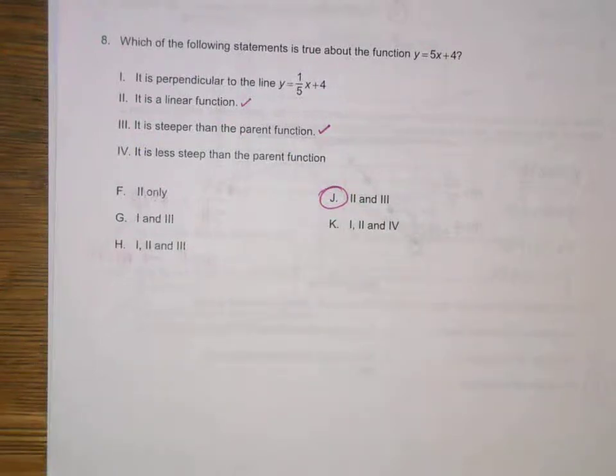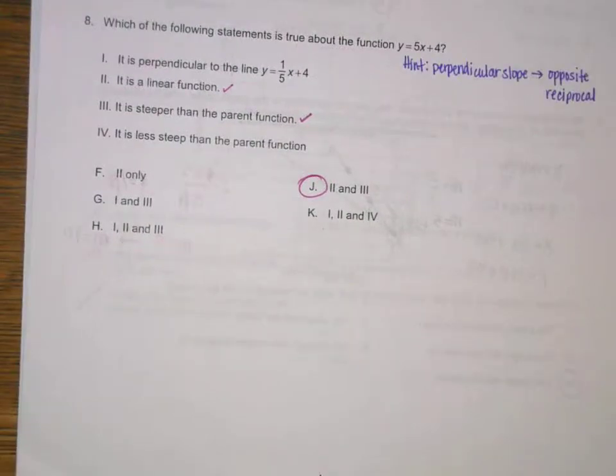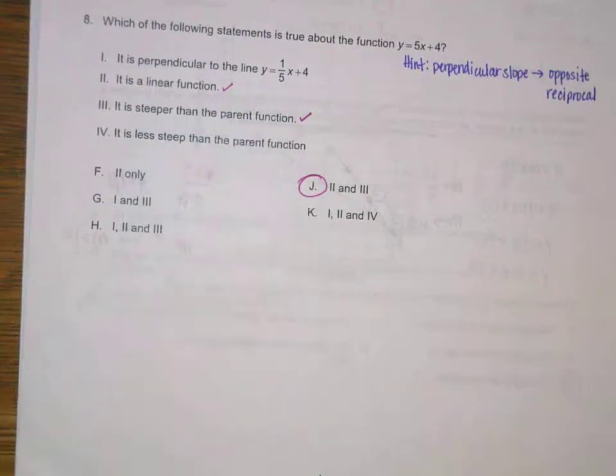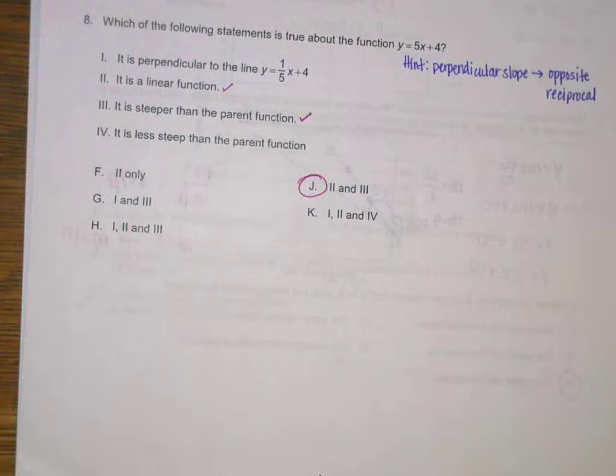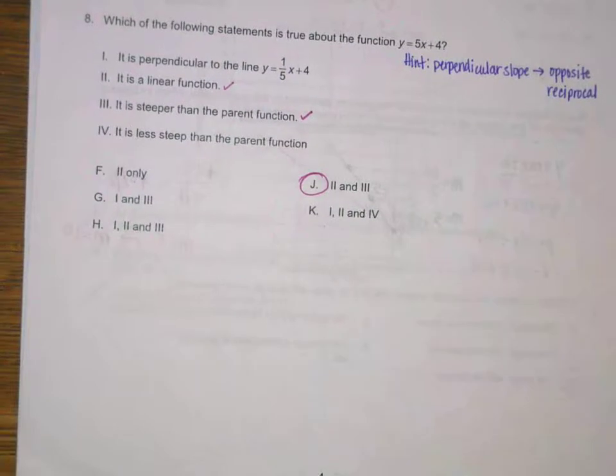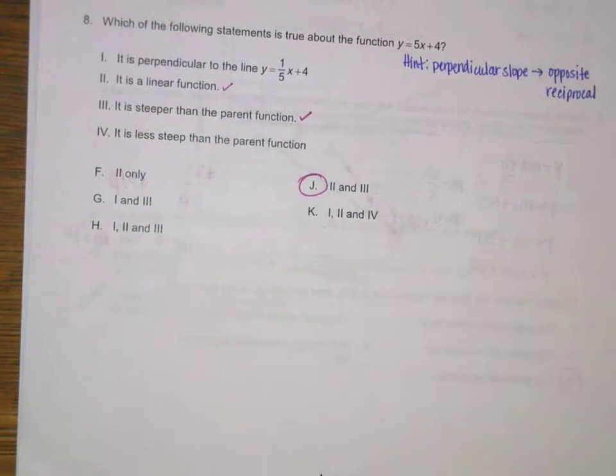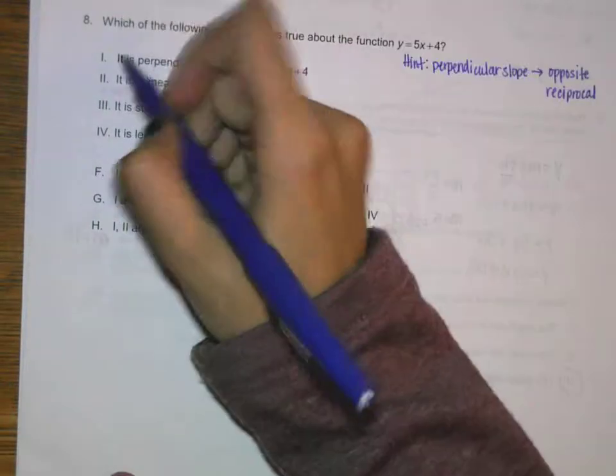When you're back, hopefully you'll notice I wrote a little hint. The perpendicular slope is going to be the opposite reciprocal, which, if we look at option 1, the reciprocal of 5 is 1/5. However, we need the opposite reciprocal, which means the opposite of a positive 1/5 is a negative 1/5, which we can see is not the case, so therefore we can cross out option 1. It is not perpendicular to this line because it is not the opposite reciprocal.